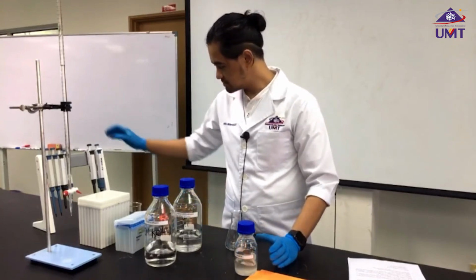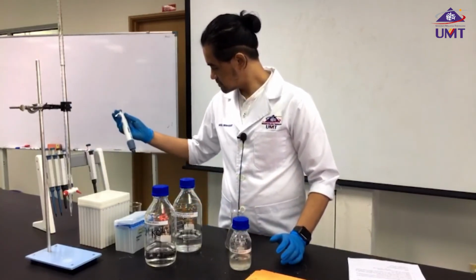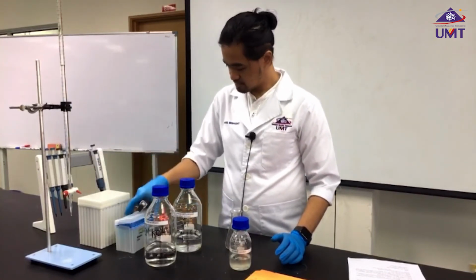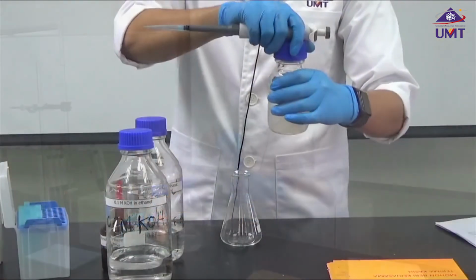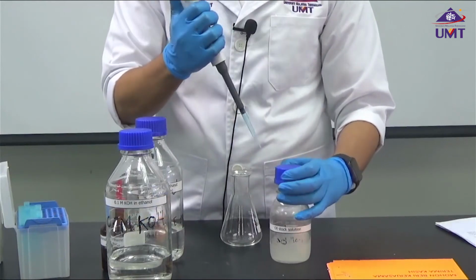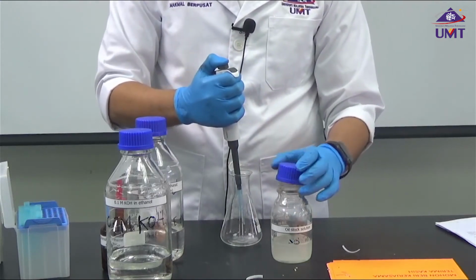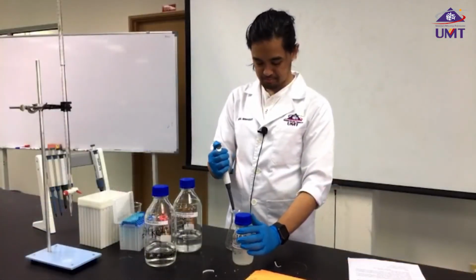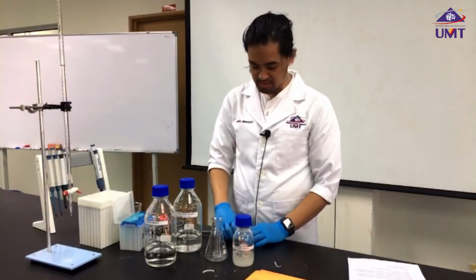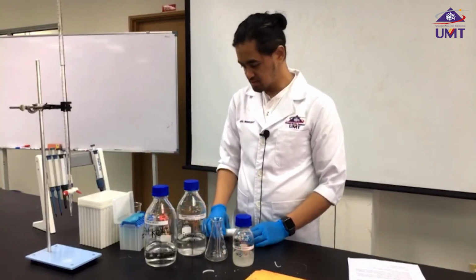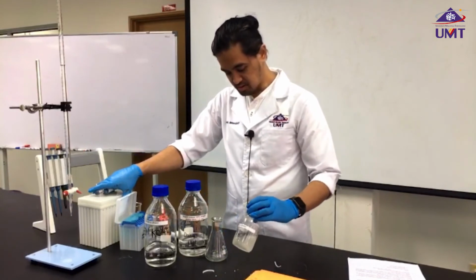We need 1 ml of our oil stock solution, and then we adjust with our solvent mixture up to 5 ml, which means we need 4 ml of solvent mixed into our oil stock solution.